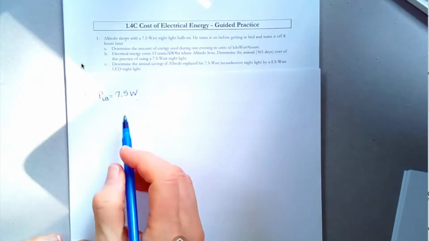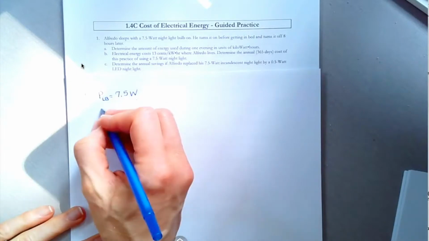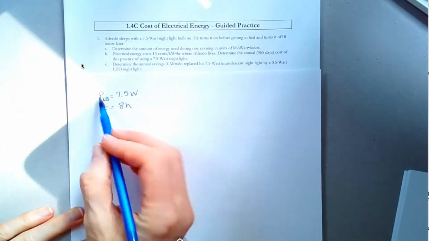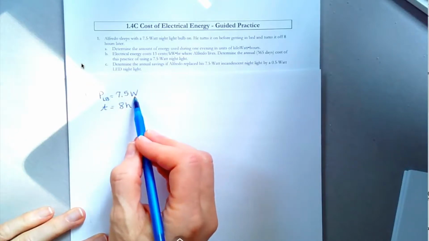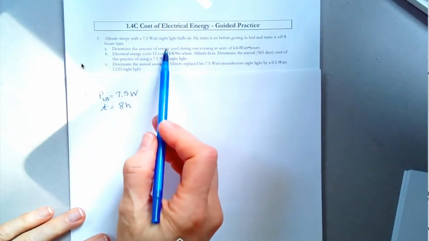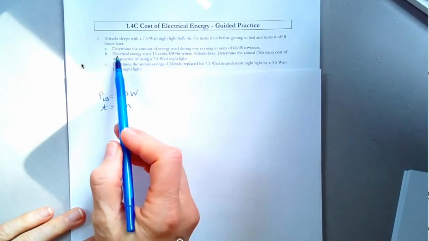He turns it on before getting into bed and turns it off 8 hours later. So the time is 8 hours. The power is 7.5 watts of that light bulb. So it asks 3 things. Determine the amount of energy used in one evening.